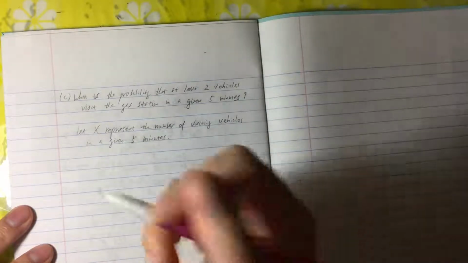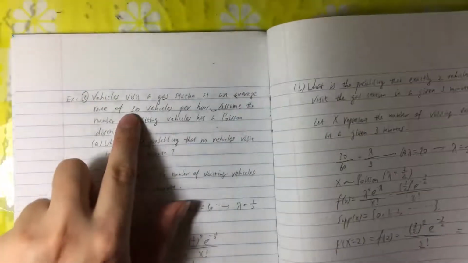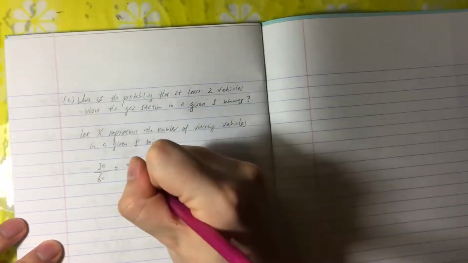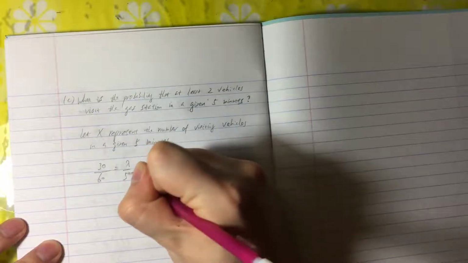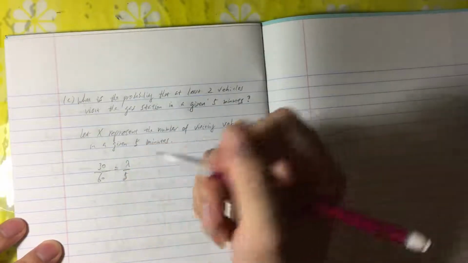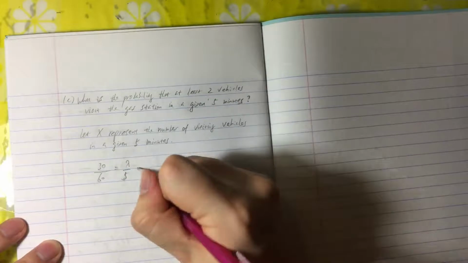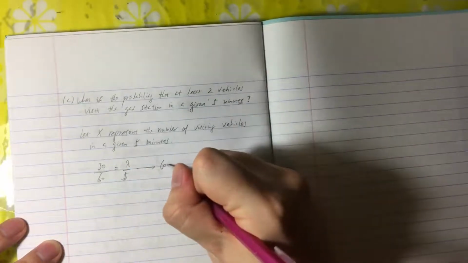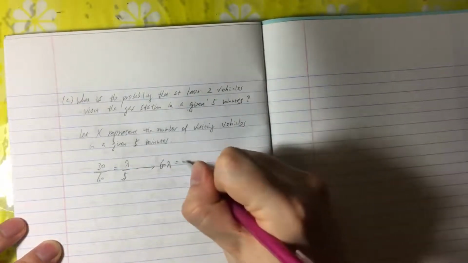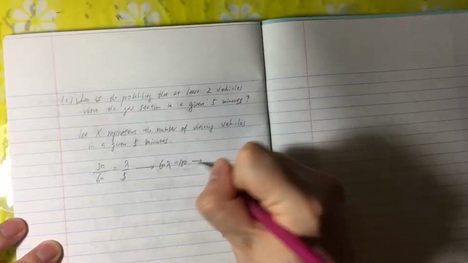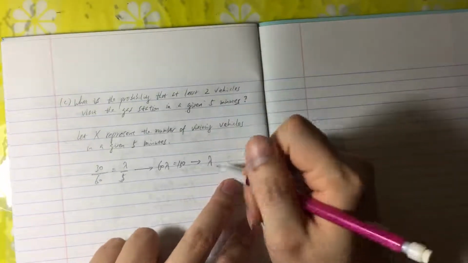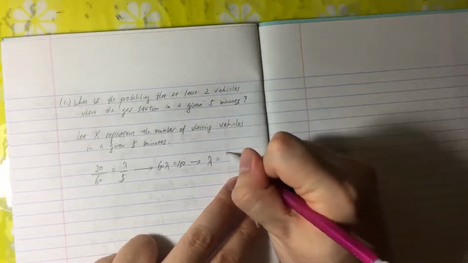According to the problem, we know that on average 30 vehicles visit per hour. We try to find out how many vehicles will visit in a given 5 minutes. Then I can cross multiply: 60 lambda equals 150. Then divide both sides by 60. Lambda equals 5 over 2.